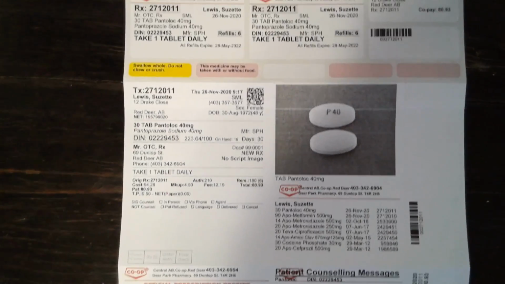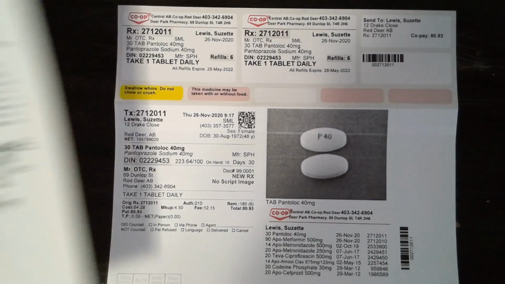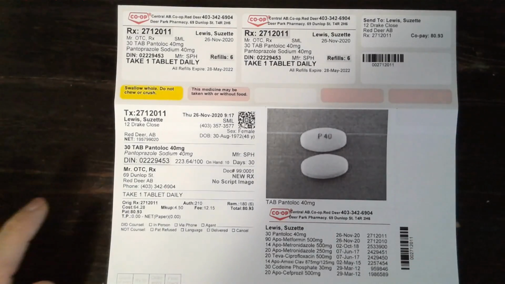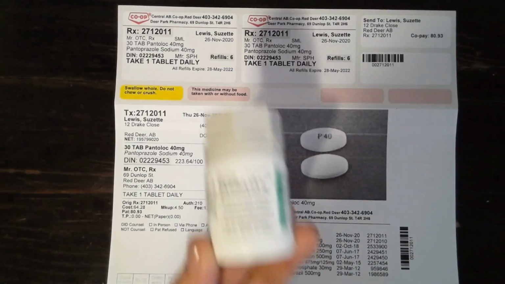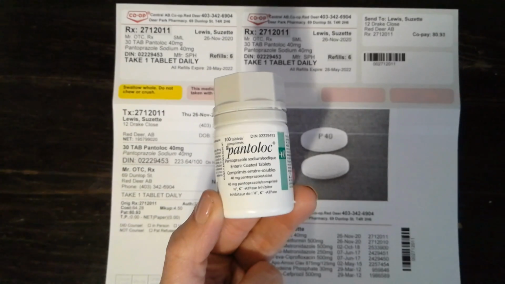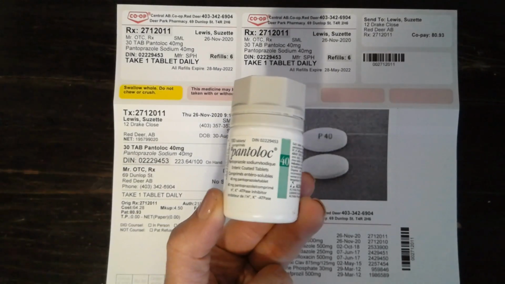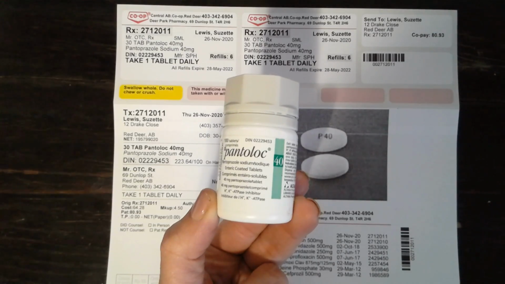Once this gets generated through our computer system and comes off our printer, we take both of these pieces of information. The medication gets selected from the shelf. So we have Pantaloc 40 milligrams.